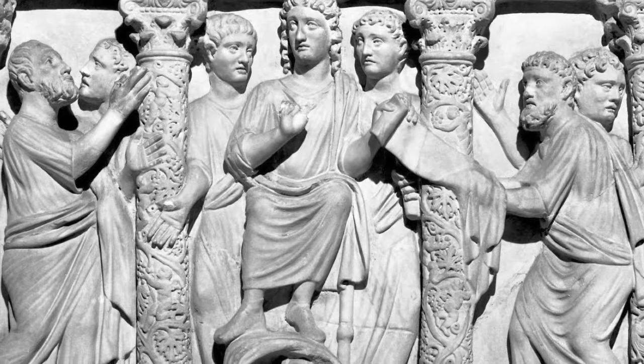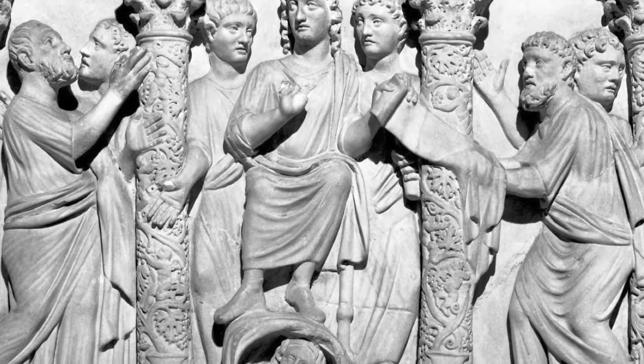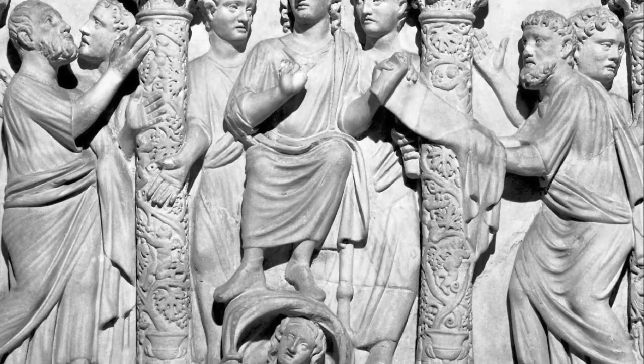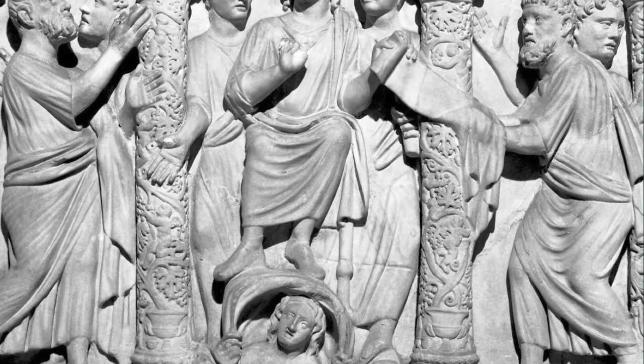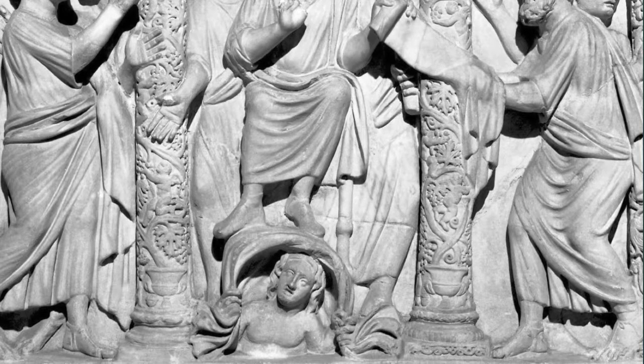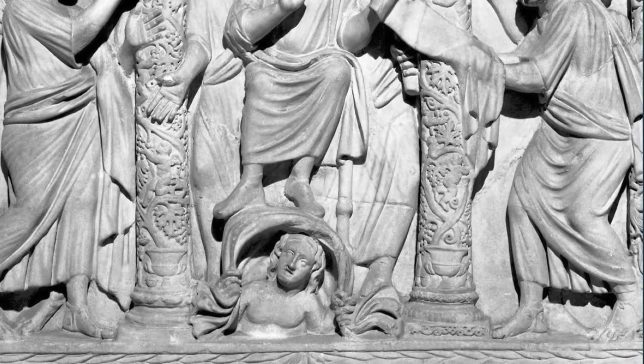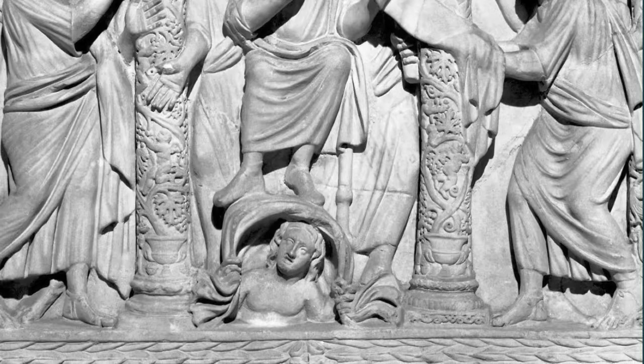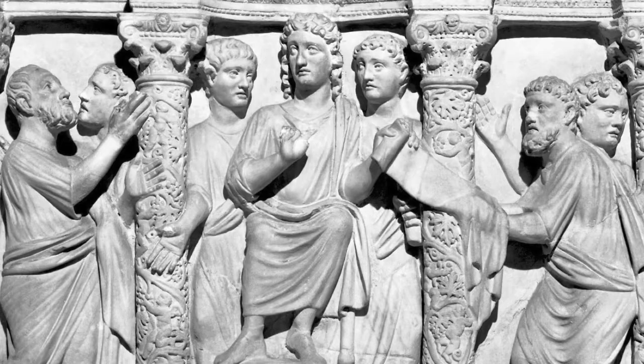This is Caelus. Again, this is another example of how Christians developed their art from their Hellenistic cultures. Caelus is the god of the heavens, and you can see Jesus is showing that he's Lord of heaven and earth. And on either side, this is probably Peter, and this is probably Paul.